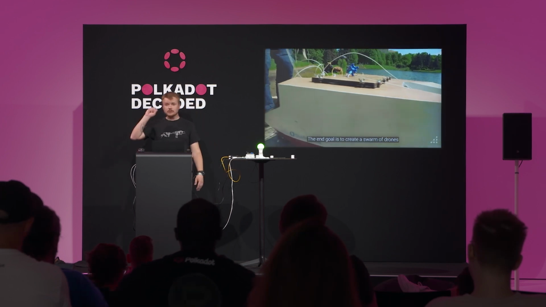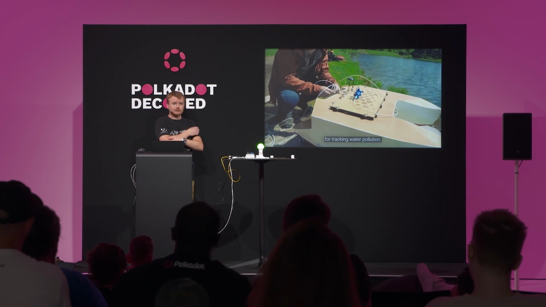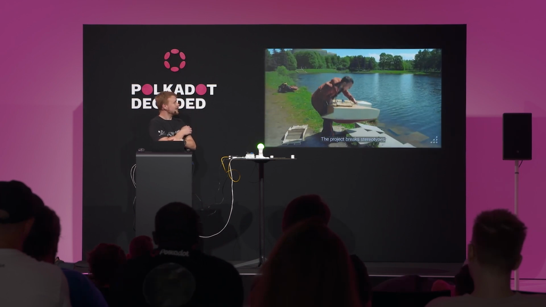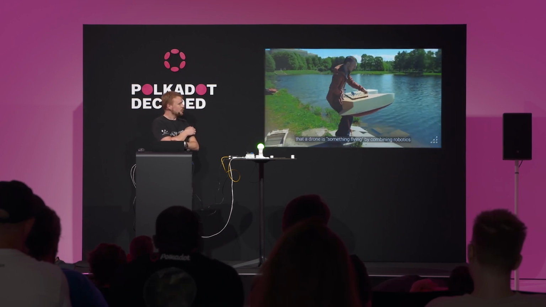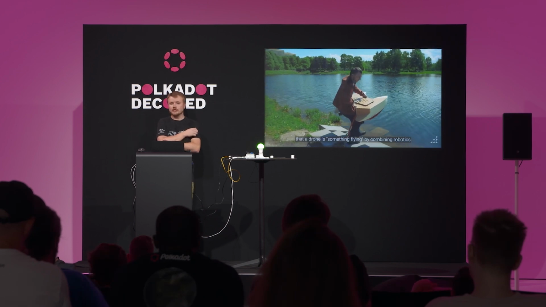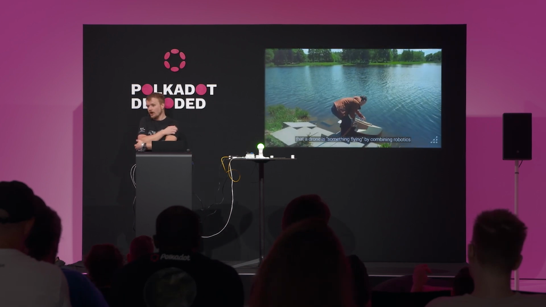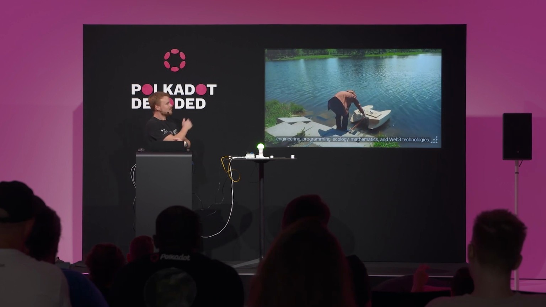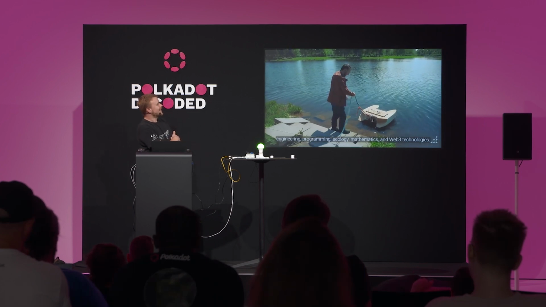It collects data and puts it in the parachain with our software. You can find our software and hardware implementation on our website too, so you can make the same.